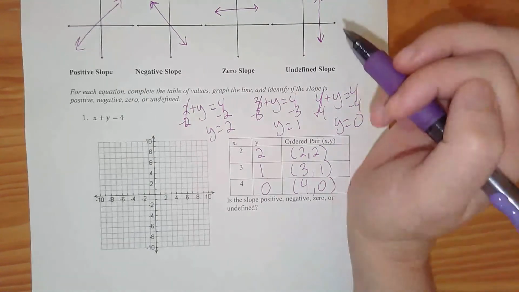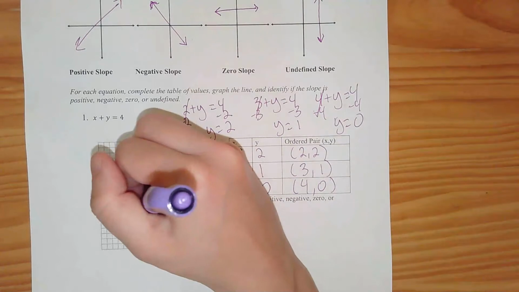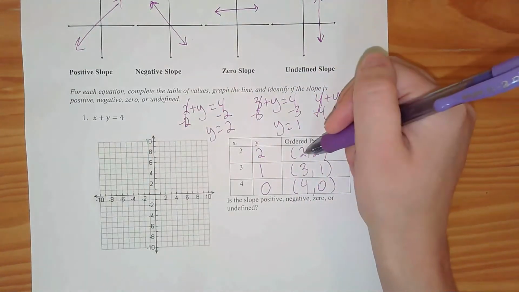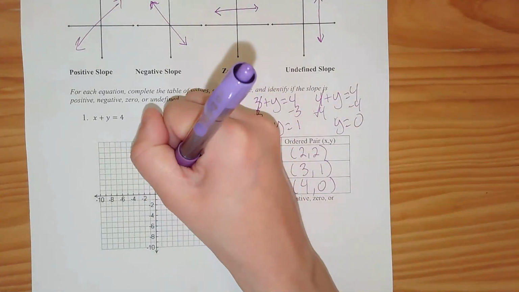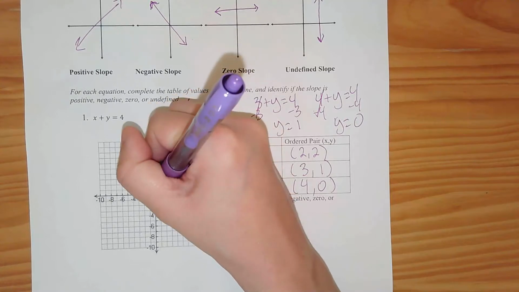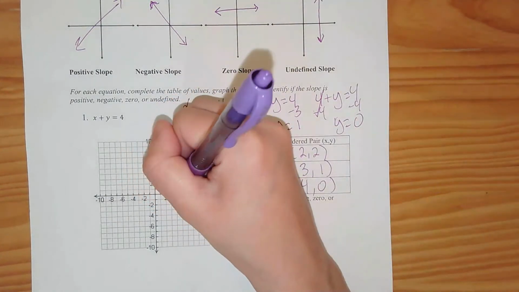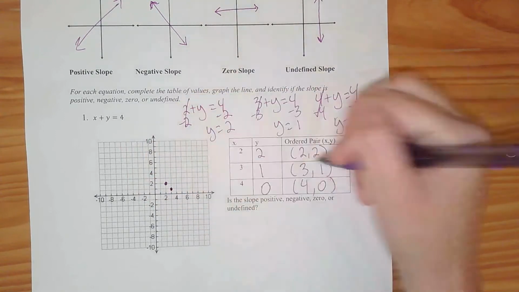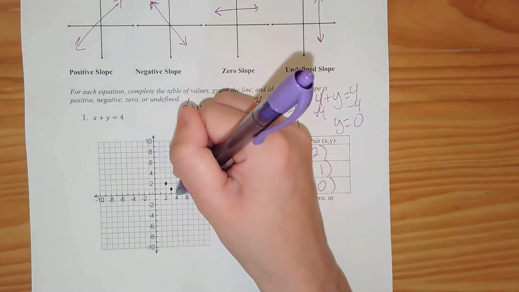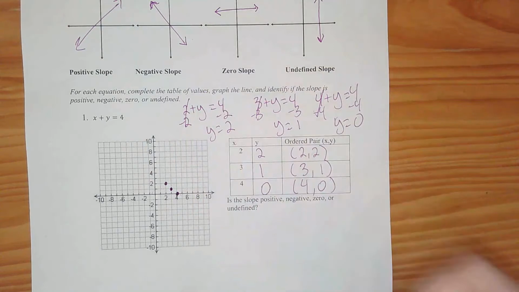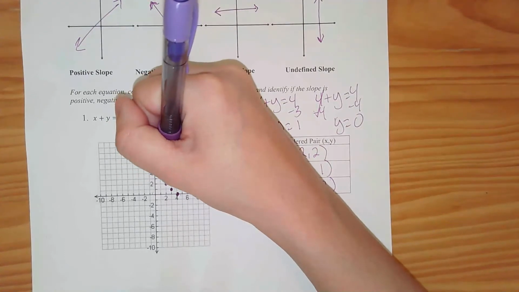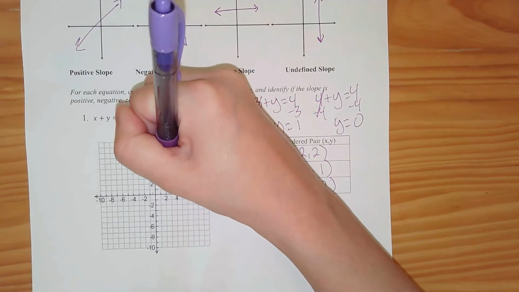You can go ahead and plot those. 2, 2 is graphed right here: go right 2 and up 2. 3, 1 would be right 3 and up 1. And 4, 0 would be right 4 and don't go up or down at all. They're nicely in line. And then from here, you just connect the dots to form a straight line.